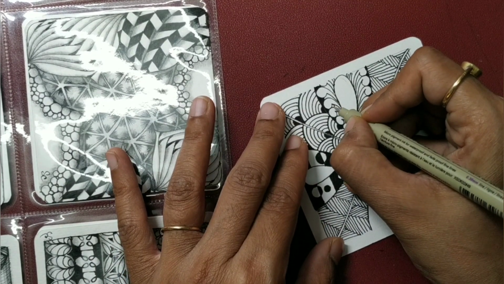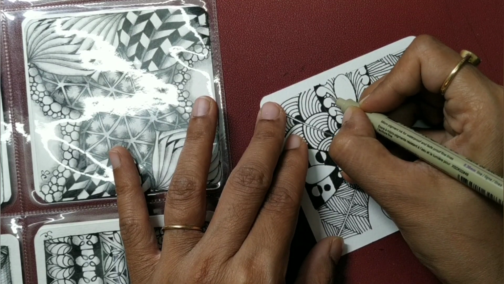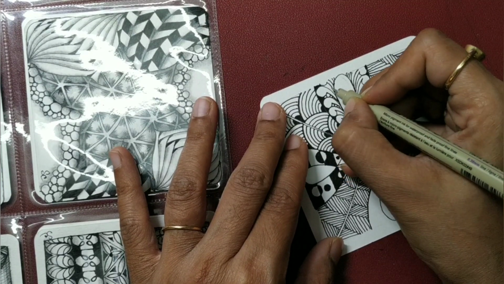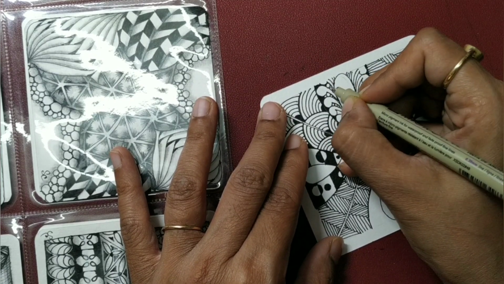I would just like to add some orbs there instead of inking it completely. Whatever little spaces are there.